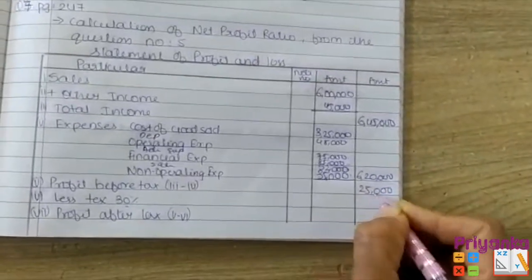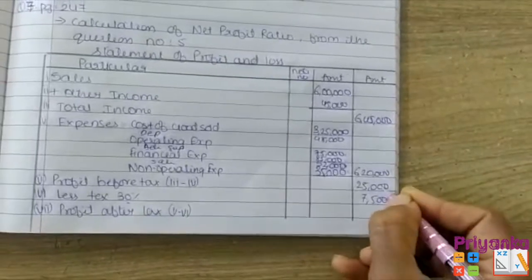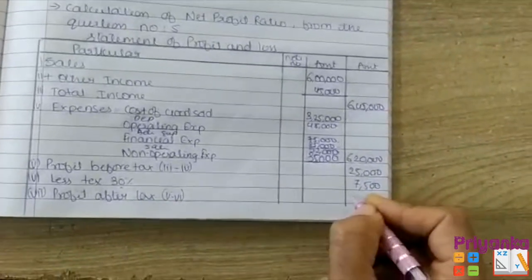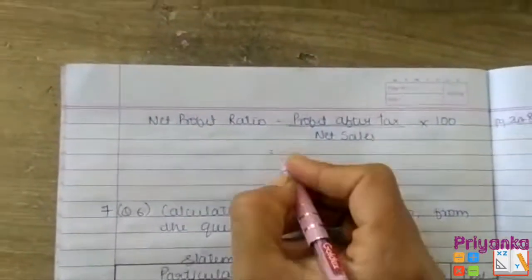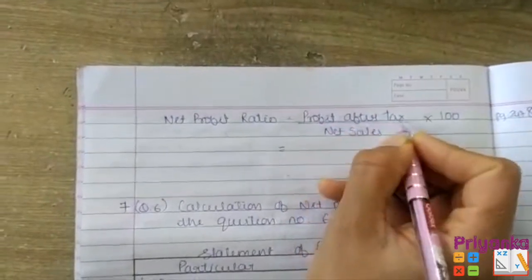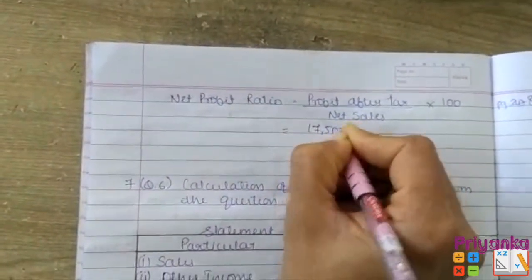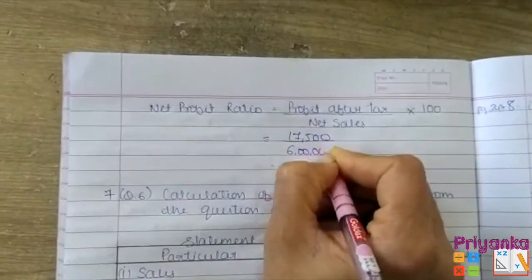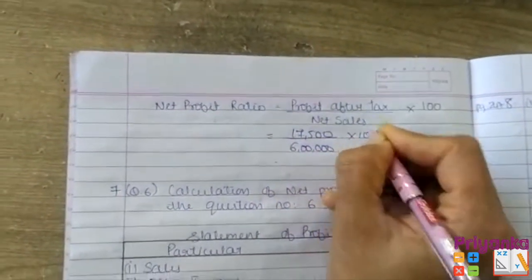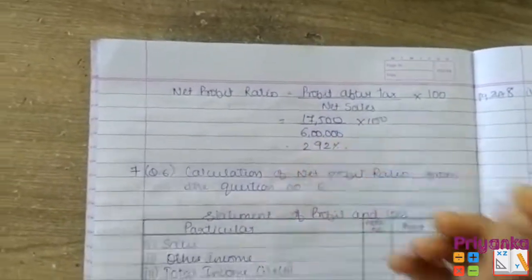Remove 30% of it, you will find 7,500, and subtract 25,000 minus 7,500, the value remains 17,500. Now we'll put the values. Profit after tax was 17,500. Net sales is 6 lakh. Multiply by 100. Remove the calculation, you will get 2.92%.